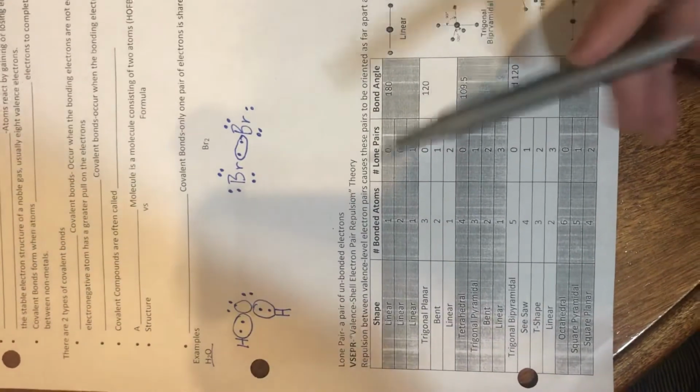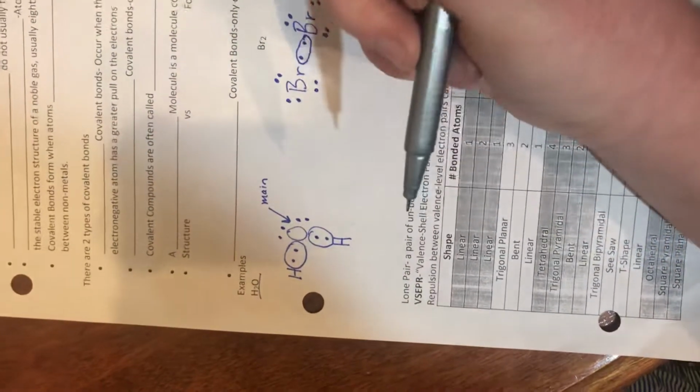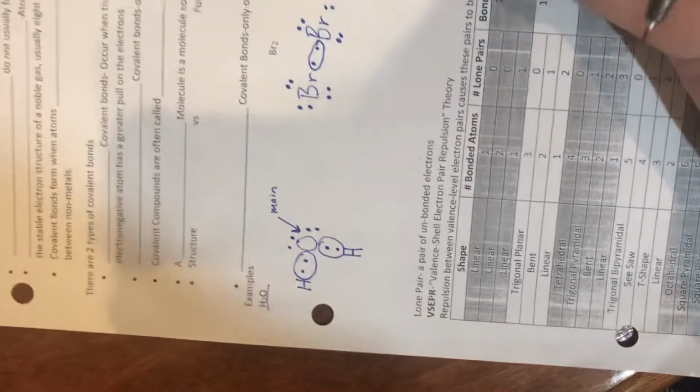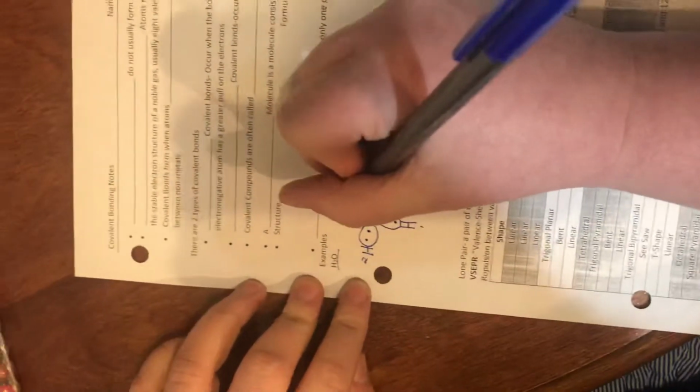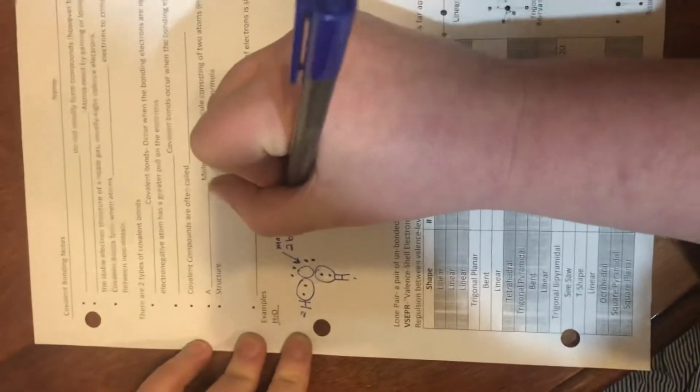There are a couple things you need to keep in mind when you're looking at these examples. The first one is you have to determine what your main atom is. Your main atom is going to be the atom with the most atoms bonded to it. So if we look at this one, oxygen is our main atom, and it's our main atom because it has 2 different things bonded to it. So you have to identify that first. Next, you're going to look at your main atom and see how many things are bonded to it. So this hydrogen is 1, this hydrogen is another, so you have 2 bonded atoms to your oxygen. Okay.